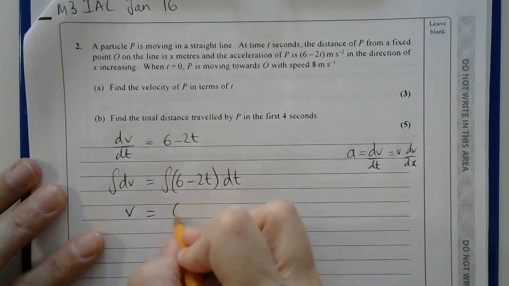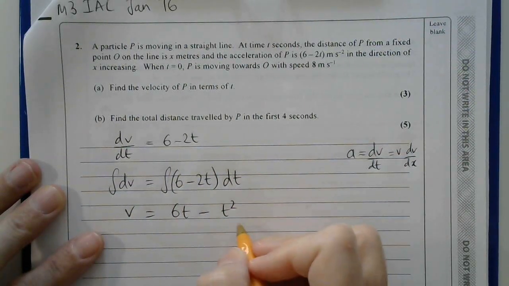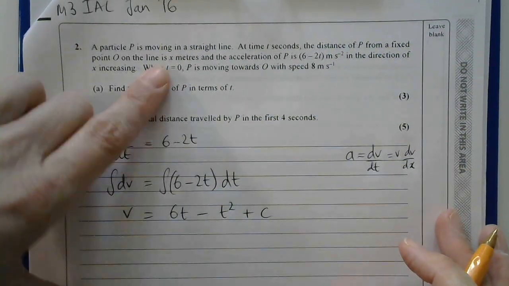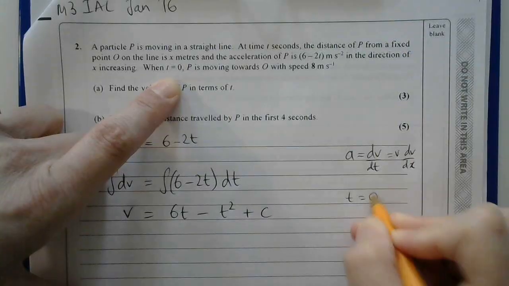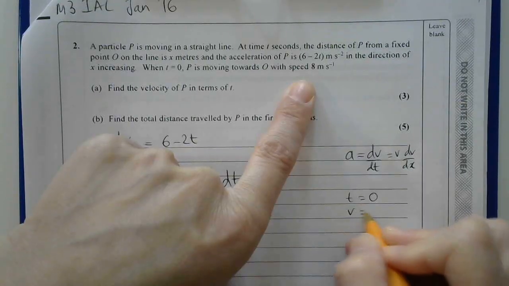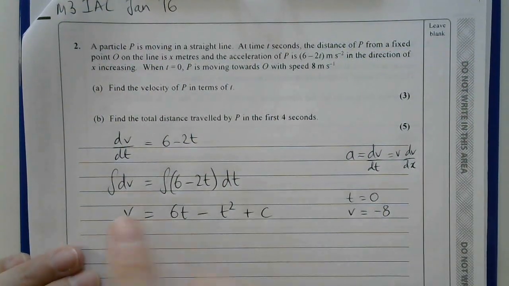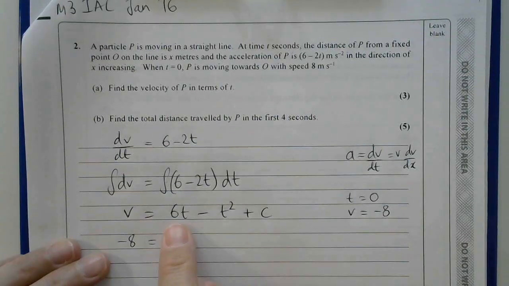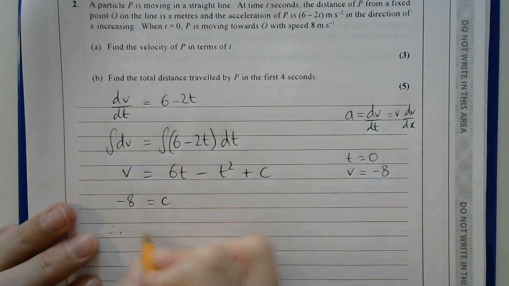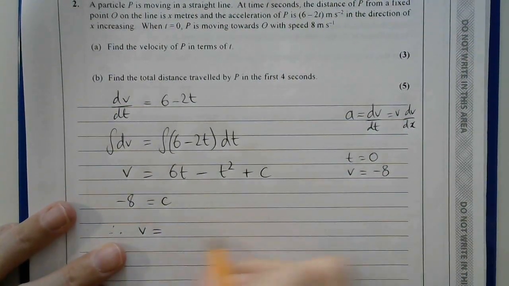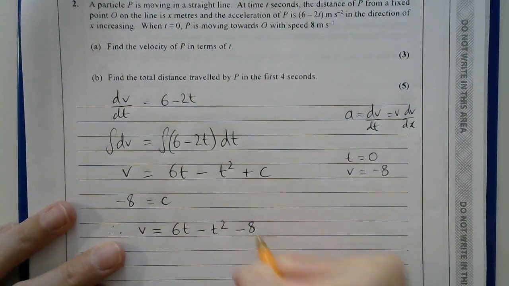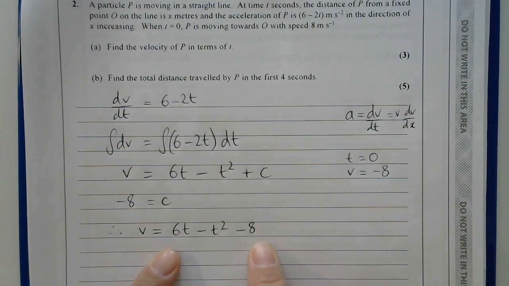So the velocity is 6t minus t squared, plus a constant. And now I need some initial conditions. Well, they told me that when t is 0, it's moving towards O with speed 8, so therefore the velocity will be -8. Popping that in here, -8, here I get 0, here I get 0, so I get that c is -8. And now it's a good idea to write down the final full expression of my velocity with that value of c in. Okay, and that's for the first 3 marks.